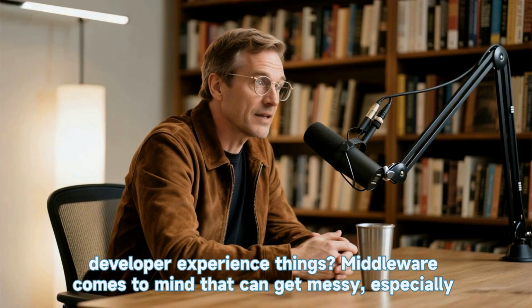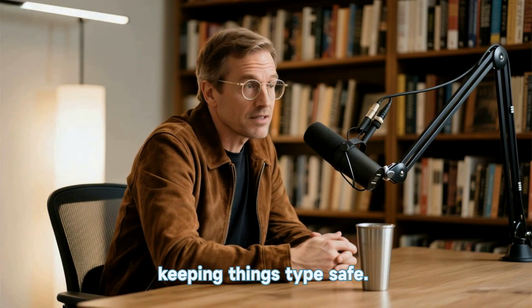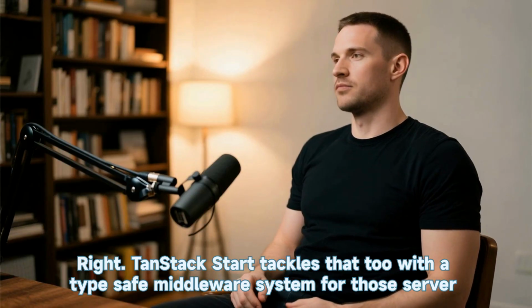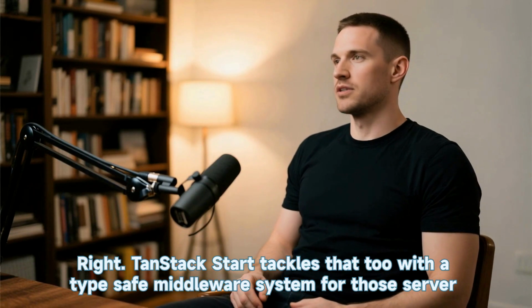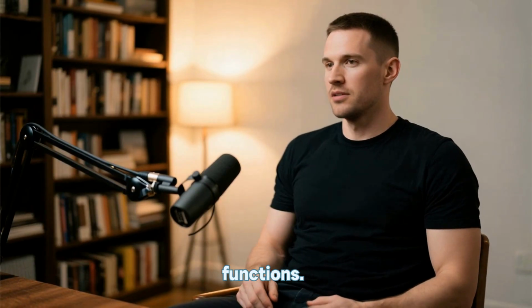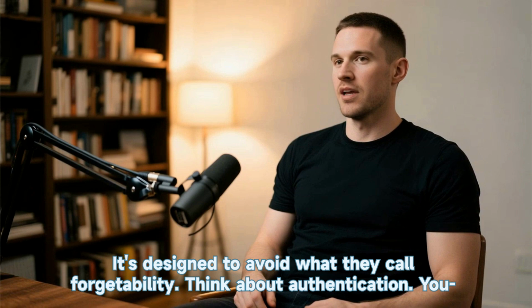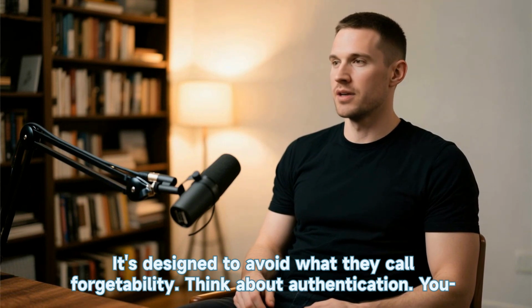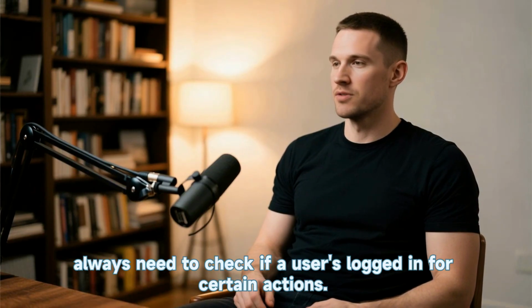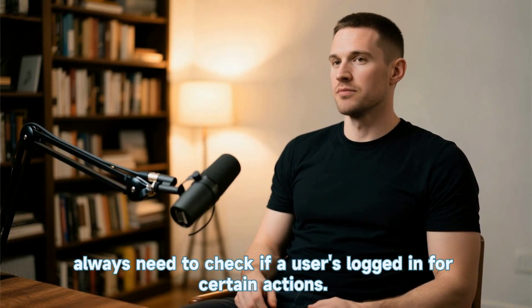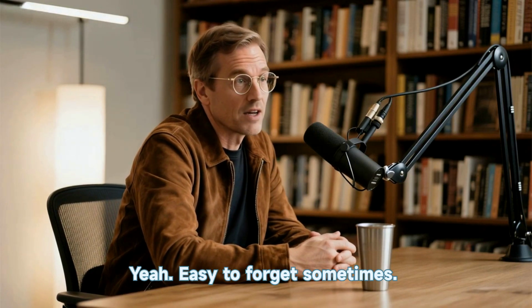Middleware comes to mind. That can get messy, especially keeping things type safe. Right. TanStack Start tackles that too with a type-safe middleware system for those server functions. How does that work? It's designed to avoid what they call forgettability. Think about authentication. You always need to check if a user's logged in for certain actions. Yeah, easy to forget sometimes.